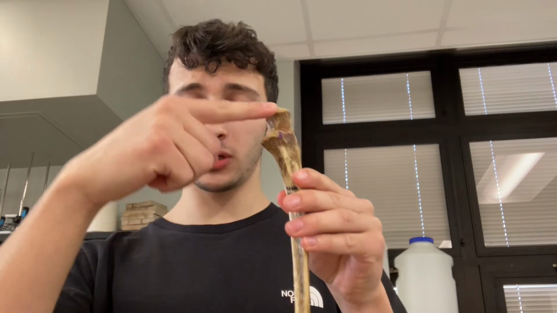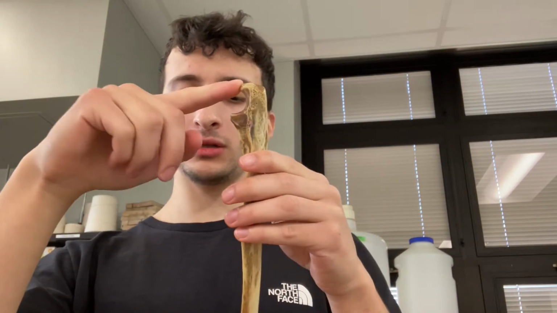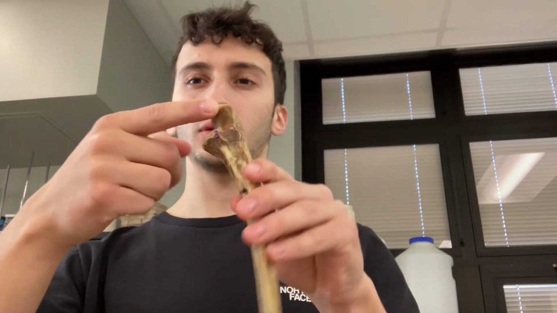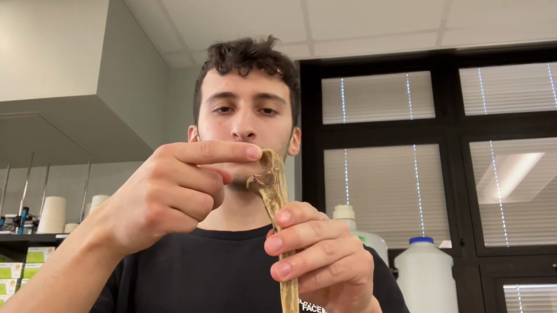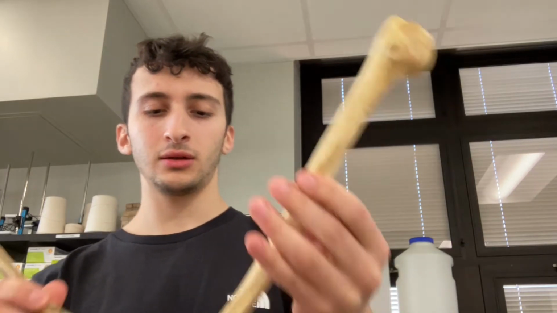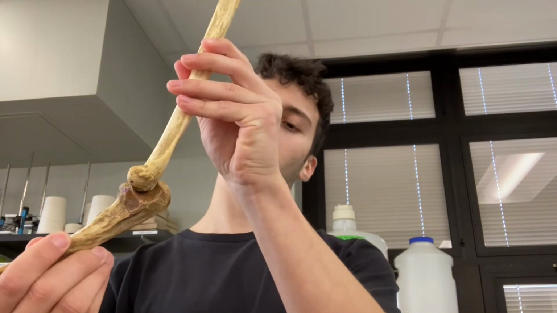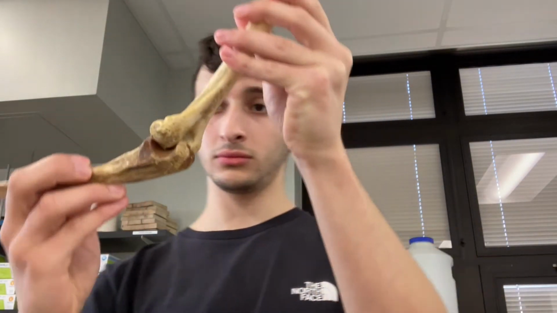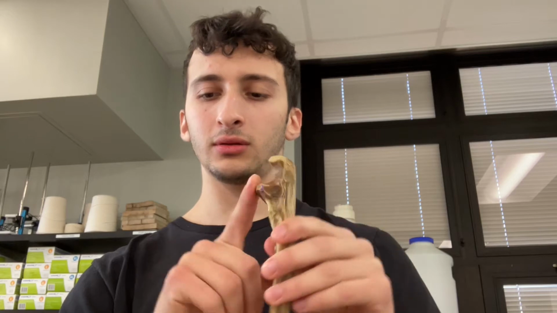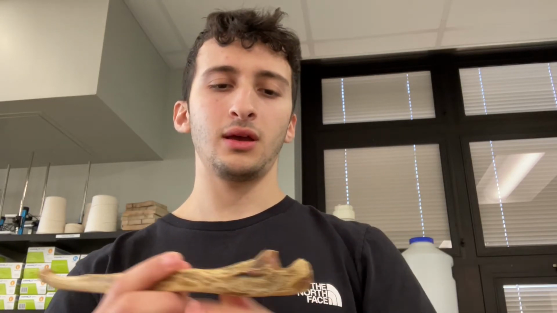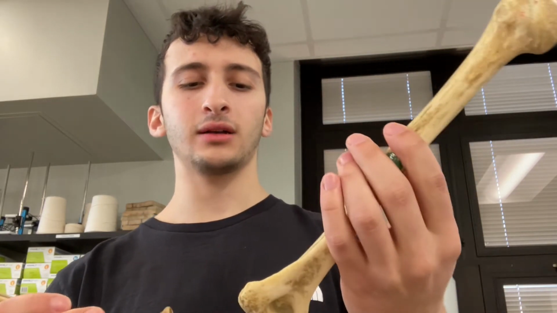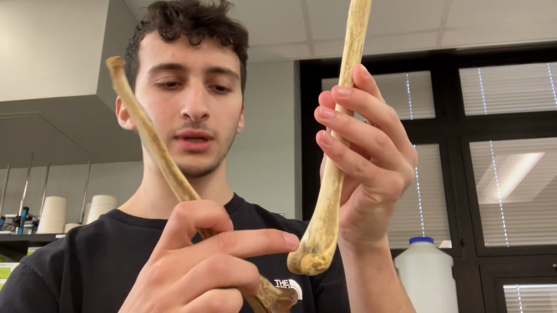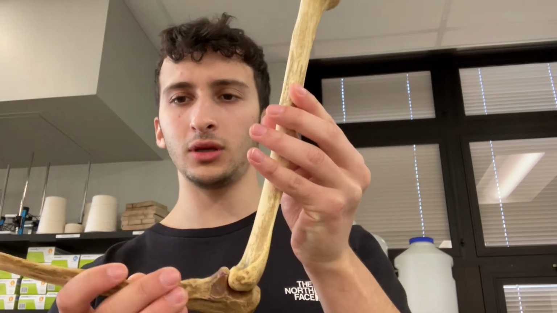The superior portion of the ulna is known as the olecranon process, and it's the superior bony portion right here. The reason it's known as the olecranon process is because it articulates with the olecranon fossa back here of the humerus. The inferior portion is known as the coronoid process, and its name comes from the fact that it articulates with the coronoid fossa up top here of the humerus.